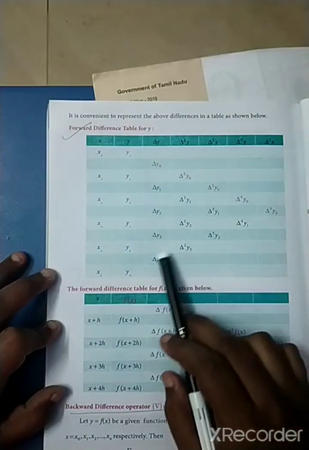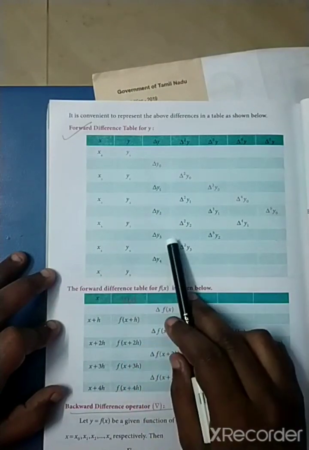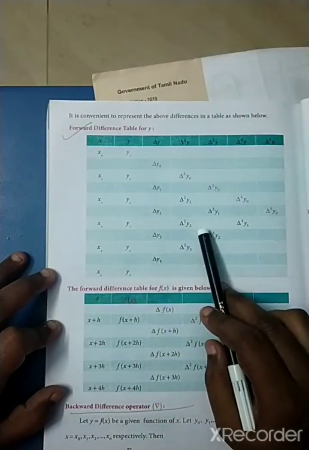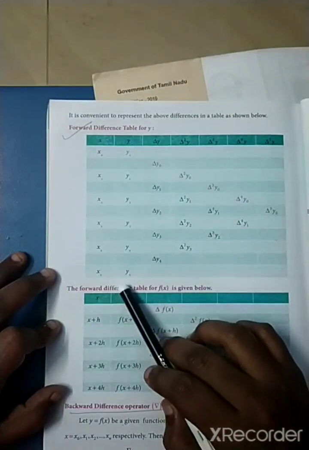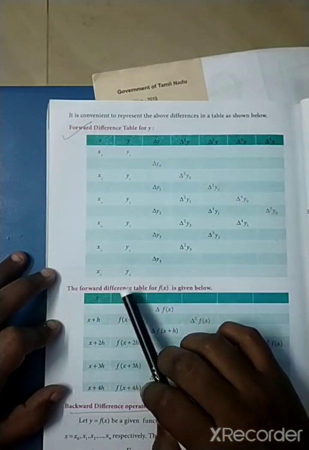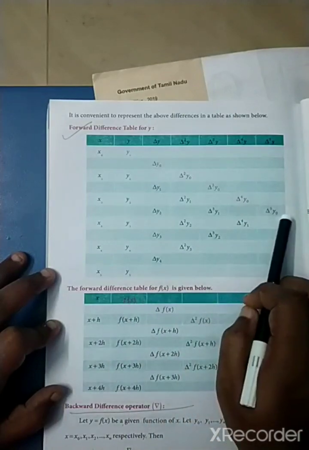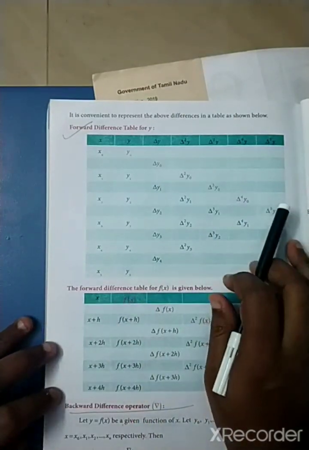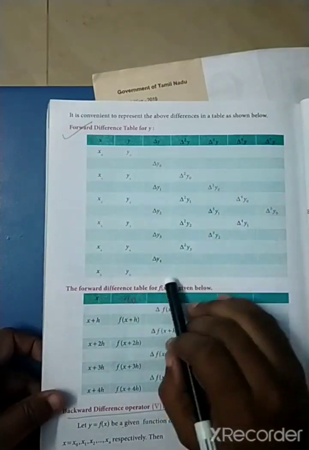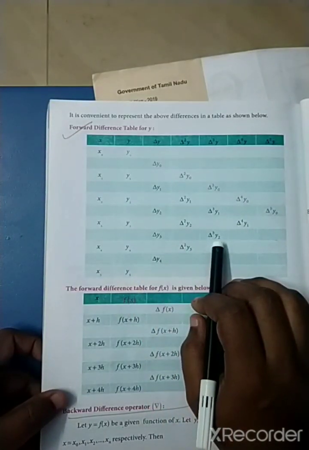Now if I want it in the backward, you will be learning now in the same unit what will be the backward difference. Then I can take this section, that is when I start from my left bottom to the right top. So it will become my backward difference. We will see how we are going to calculate that also in this lesson.